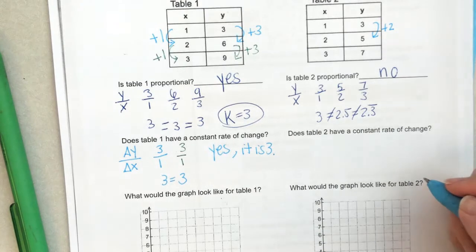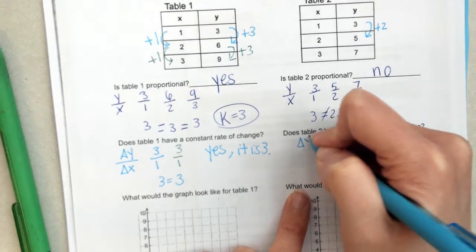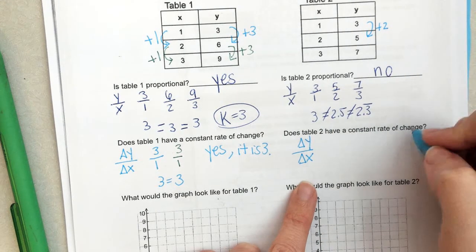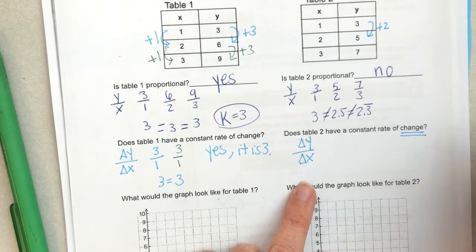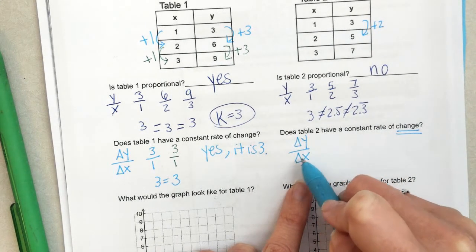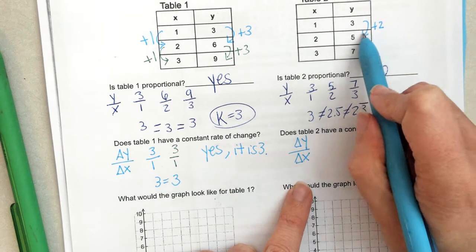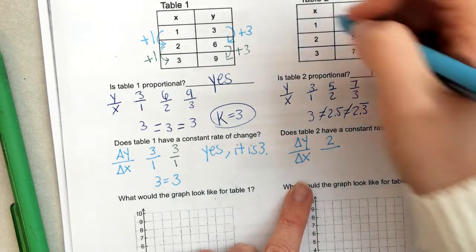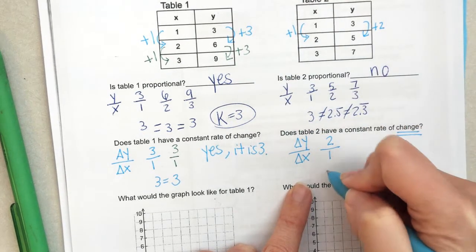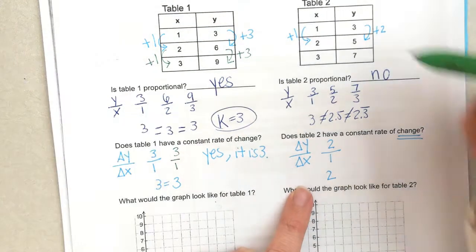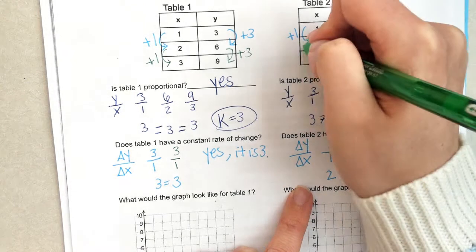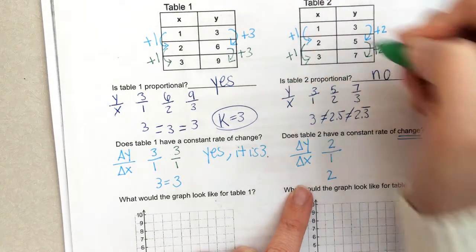Okay? On the next one, as I do my change in y over change in x, and we're doing that because it's constant rate of change, so we're asking for the rate of change. We're doing our change in y over change in x. So my change in y on the first set was 2, while my change in x is 1. That simplifies to 2. Then the second set, 5 to 7, my change is 2, while my change is 1.